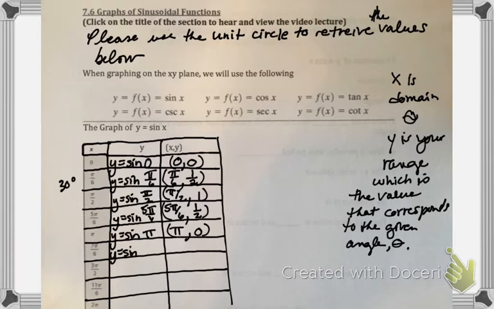7 pi over 6. 7 pi over 6 is a 30-degree, or pi over 6 angle found in quadrant 3. Sine is negative. So I have 7 pi over 6, comma negative 1/2. Sine at 3 pi over 2. That's 270 degrees. Sine at 270 is negative 1. So I get the coordinate point 3 pi over 2, comma negative 1.